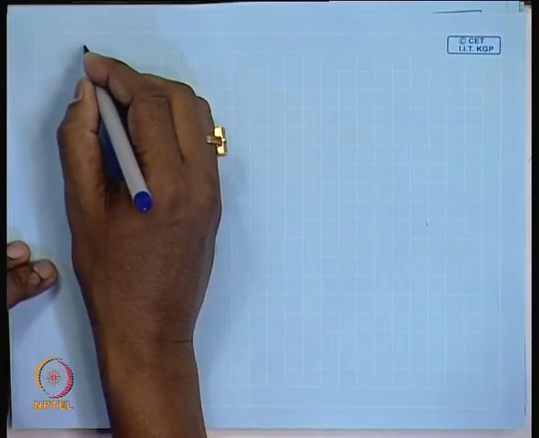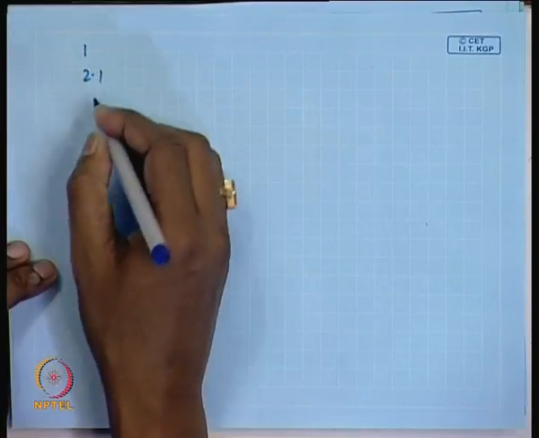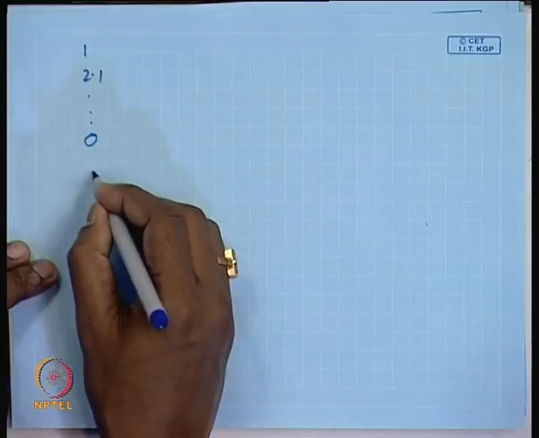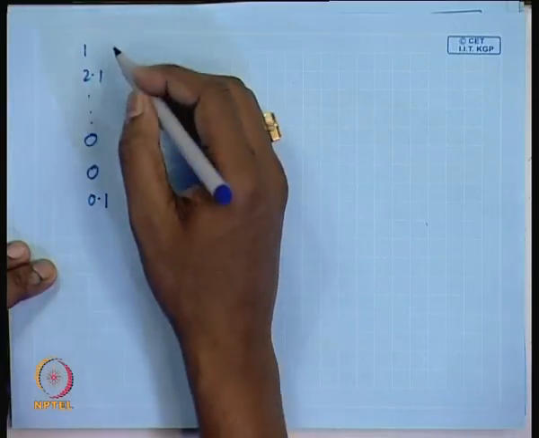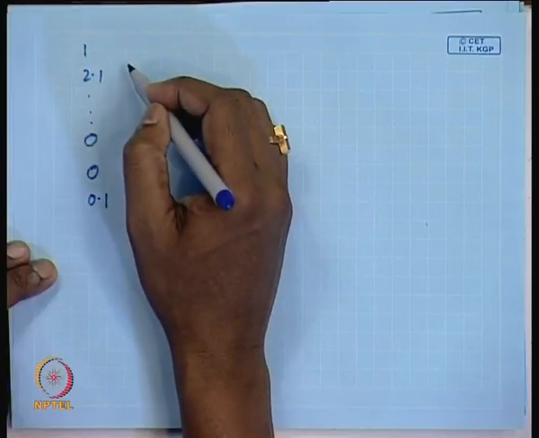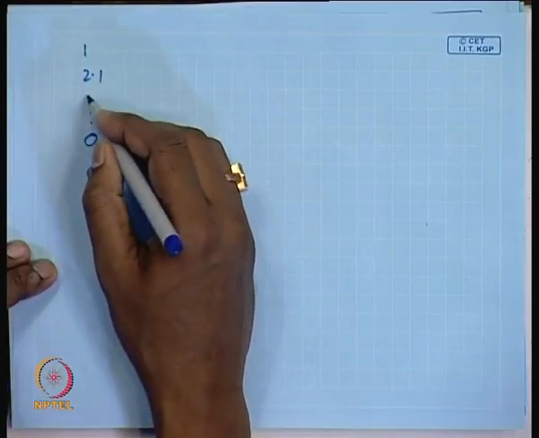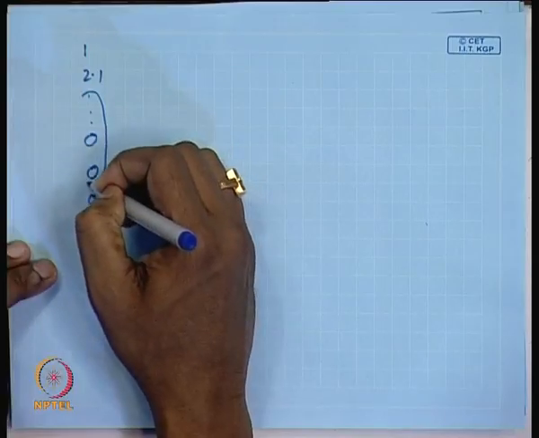So, first we collect the readings, and we get some non-zero values, say 1, 2.1 like this, then many zeros and again some value like 0.1. So, what is meant is that this daily rainfall series has many zero values.